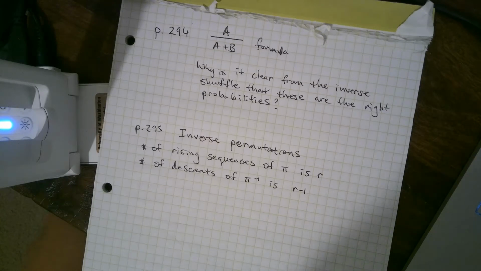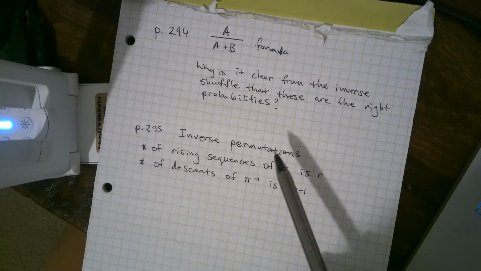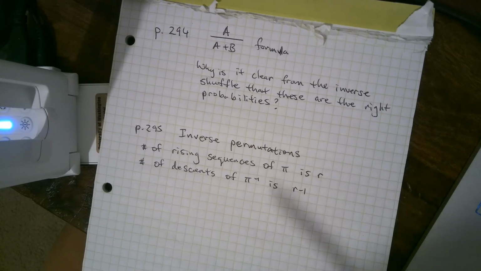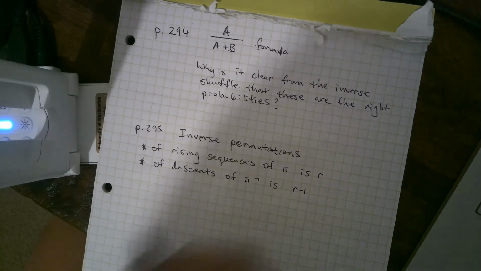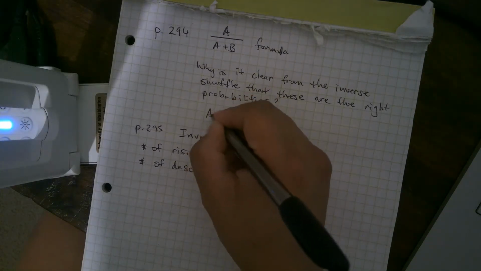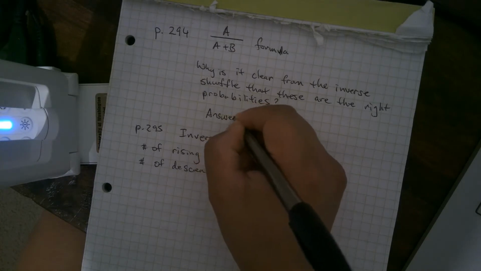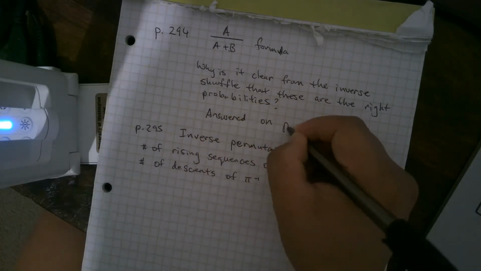So my question was, why is it clear from the inverse shuffle, which they introduced, that these are the right probabilities? They implied that this would be clear, but I wasn't quite sure. And I kept this question in mind throughout the paper. They mentioned it one more time, and I still wasn't sure about it, but for me, this was answered on page 300.